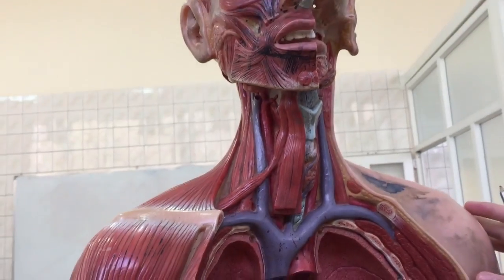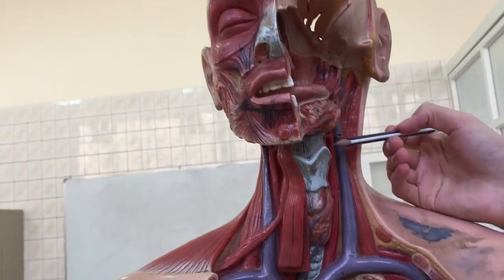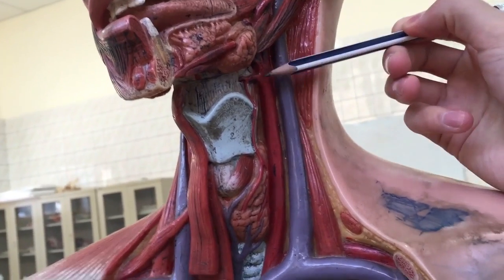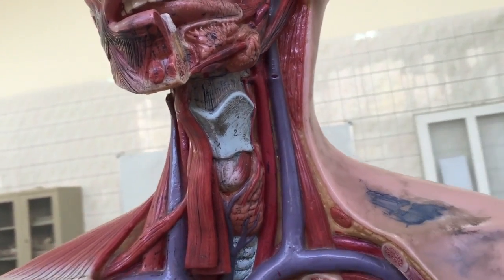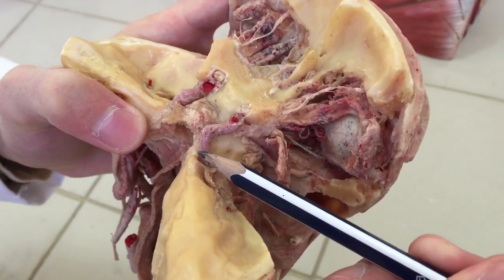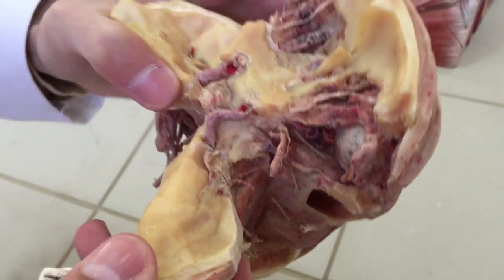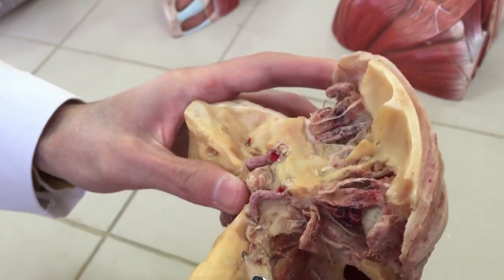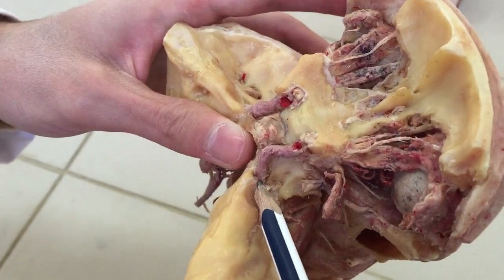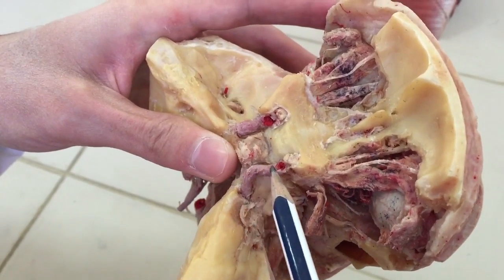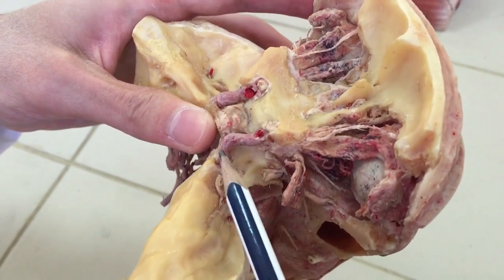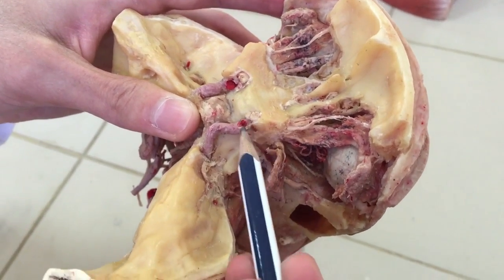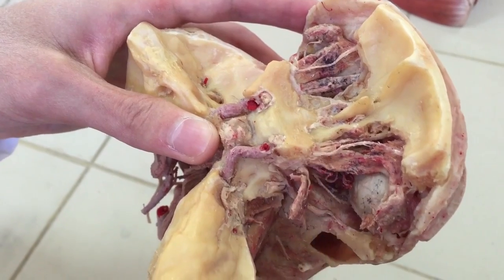By the way, this one is the superior thyroid artery supplying the thyroid gland, a branch of the external carotid artery. This is the internal carotid artery, coming out of the carotid canal and passing over the foramen lacerum, and then passing through the carotid groove in the body of the sphenoid, and then entering the optic canal as the ophthalmic artery.